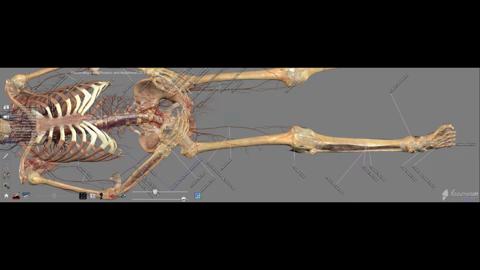We can't really see them all in this view right here, but you should be able to see when I click this on and off right here where that aorta is. Notice it says descending aorta on the table, and that's one of those sections of it. And of course this runs down through the thoracic and abdominal regions.